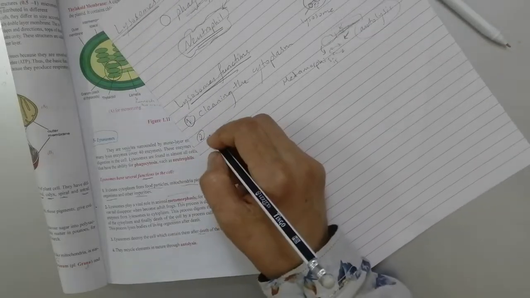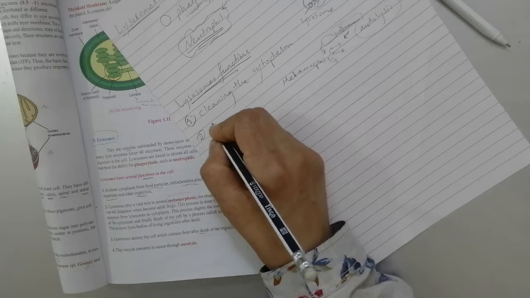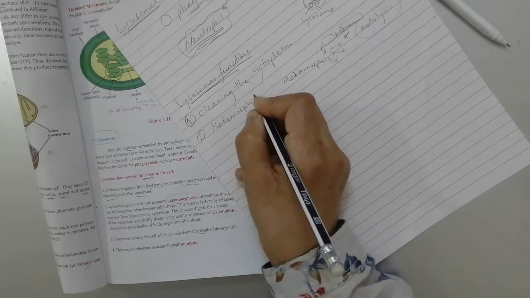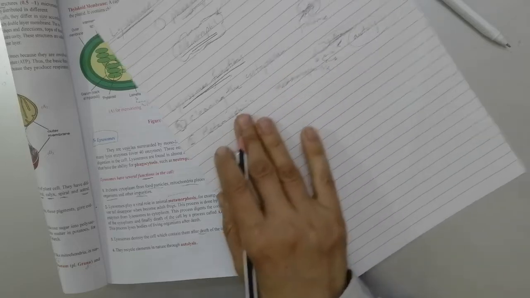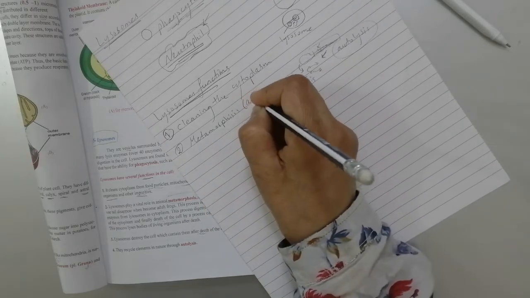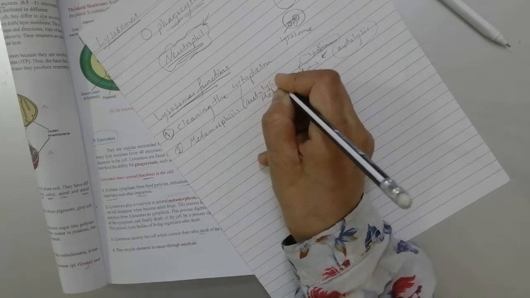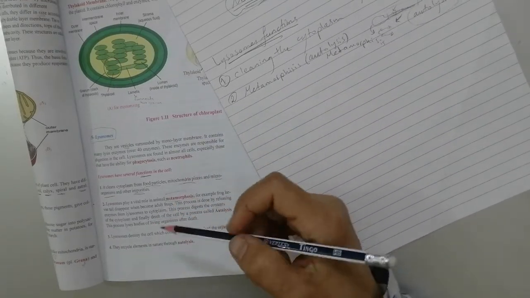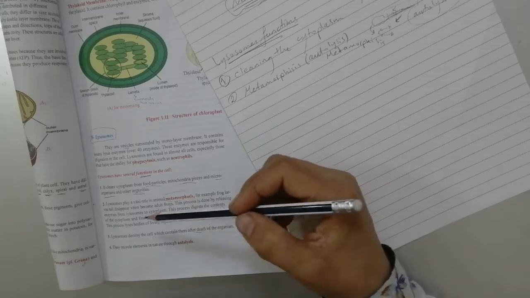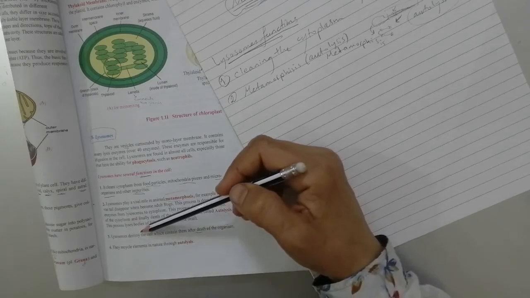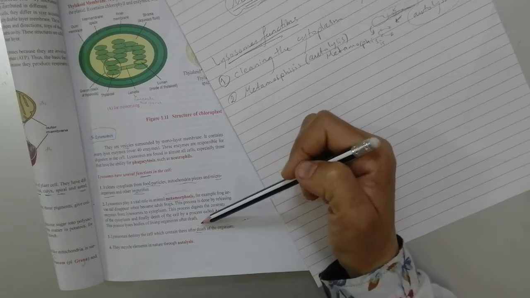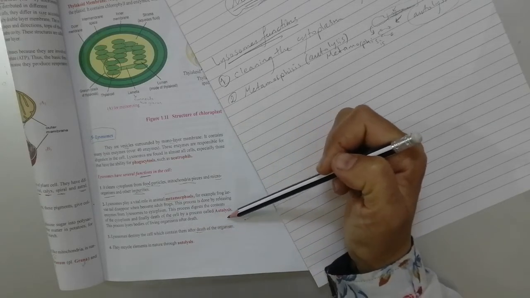Then the lysosomes play a vital role in metamorphosis depending on autolysis. The third function for the lysosomes here: it destroys the cell which contains them after death of the organism.